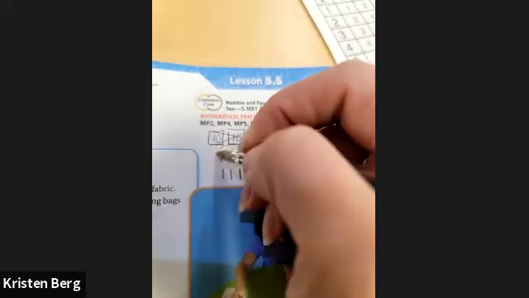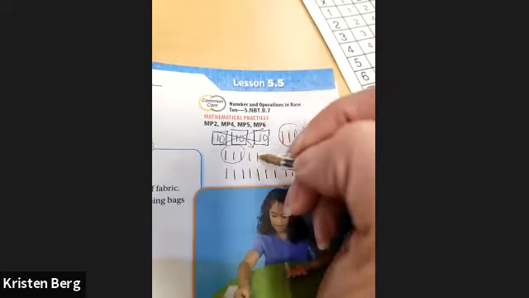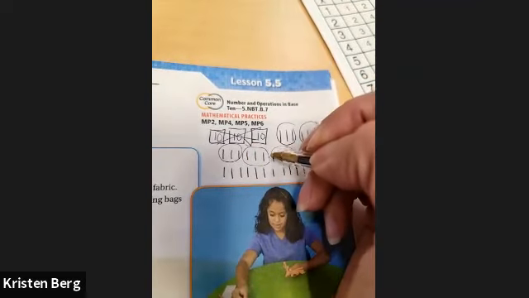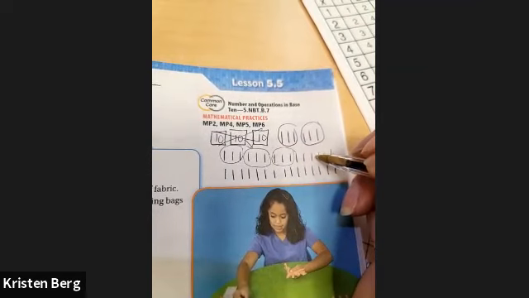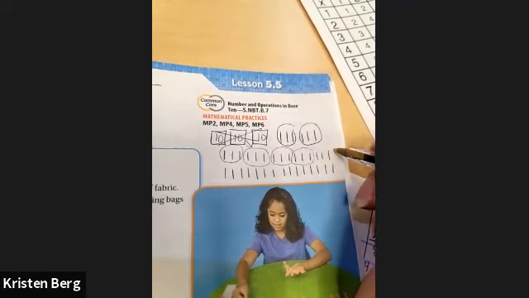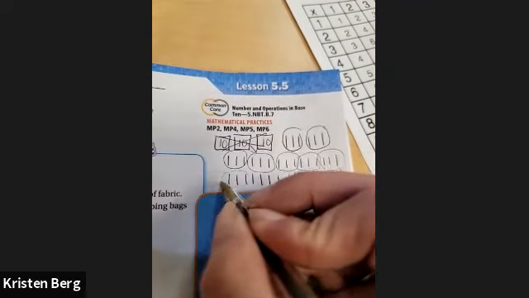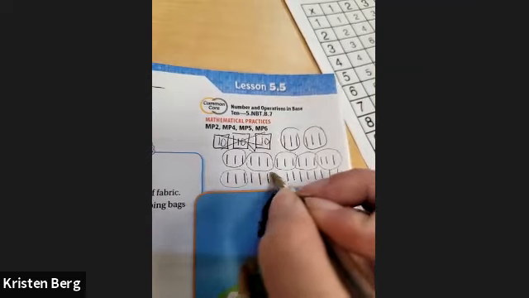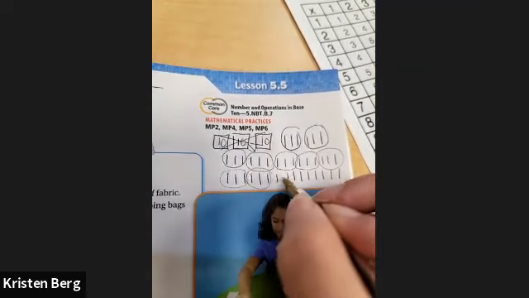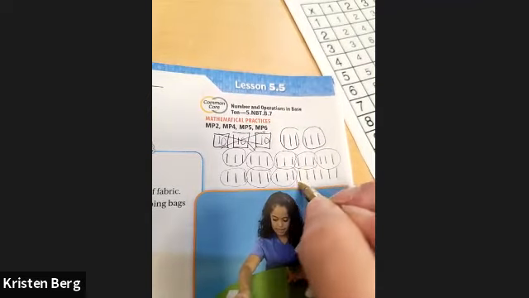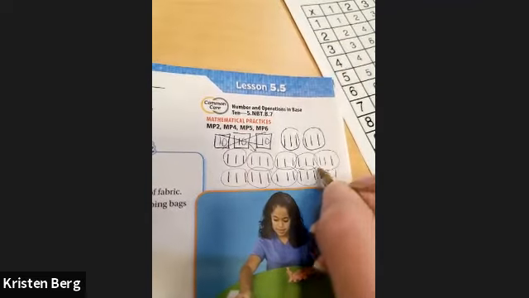Now I can break them into groups of 3/10. So starting over here, here's another group. 1, 2, 3, another group of 3/10. 1, 2, 3, another group. Then 1, 2, 3, here's another group and another group. Now 1, 2, 3, another one. 1, 2, 3, here's another. 1, 2, 3, here's another. 1, 2, 3, another. 1, 2, 3.